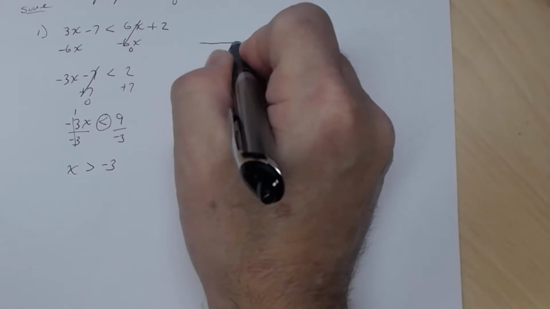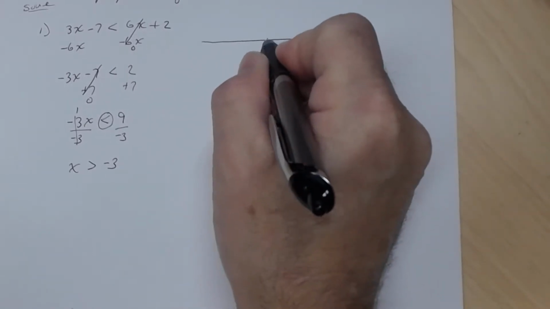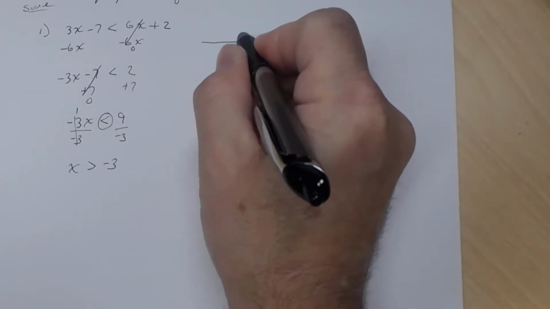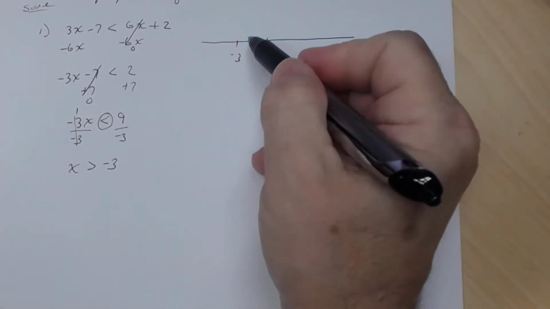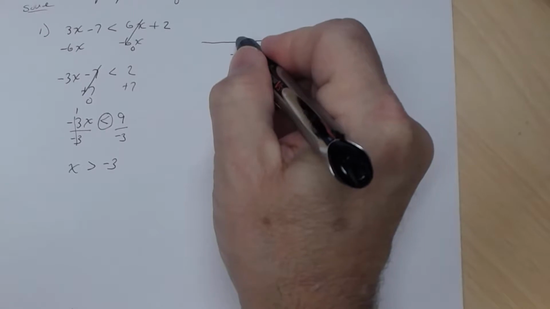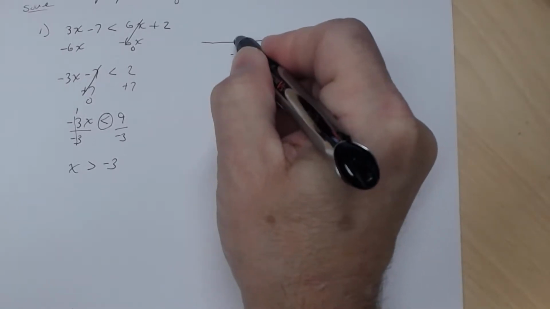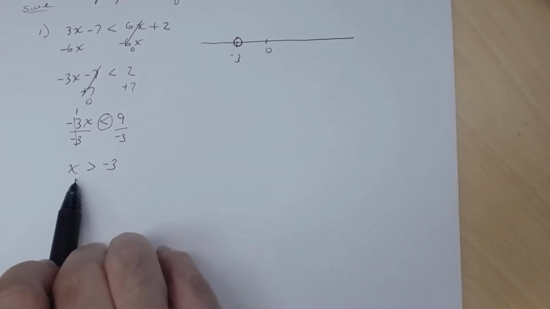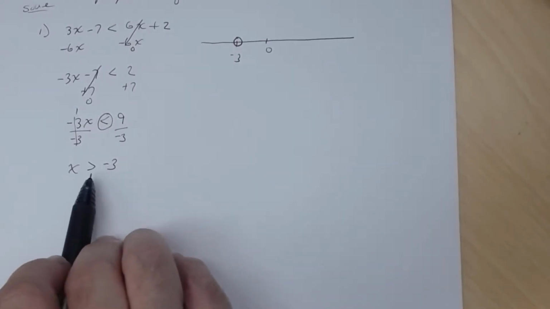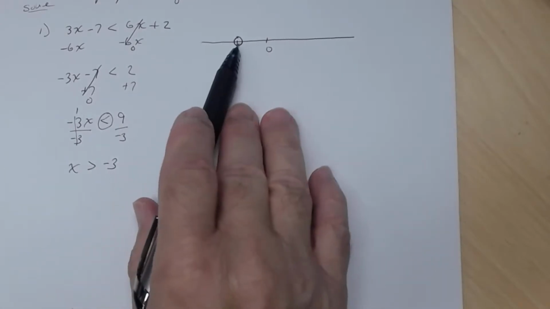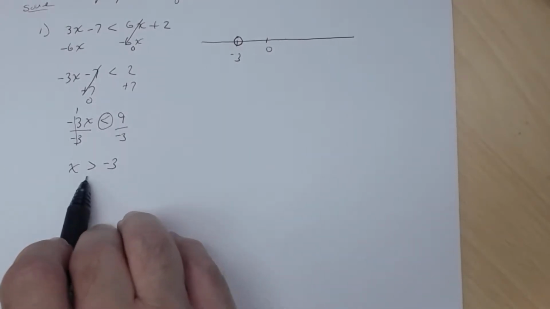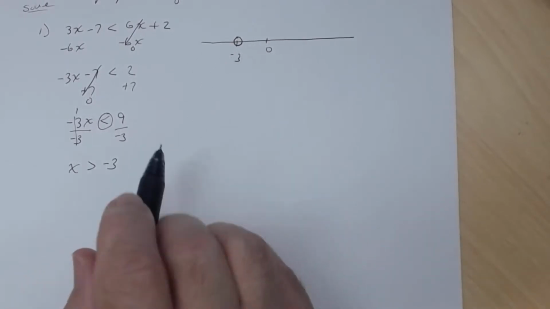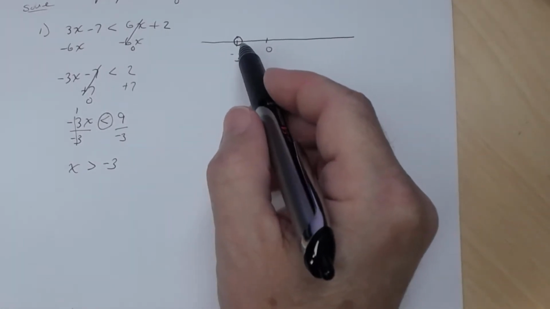So the graph would look like this. If this is 0 and this is negative 3, we're going to either have an open circle or parentheses. It doesn't matter which one you use. I'm going to go ahead and use an open circle in this case. An open circle, remember, because negative 3 is not a solution. Negative 3 is not bigger than negative 3. Negative 3 equals negative 3. So that's why we use an open circle. If there was an equal sign here, if this was greater than or equal to, then it would be a closed circle or a bracket. You can learn that in previous lessons.